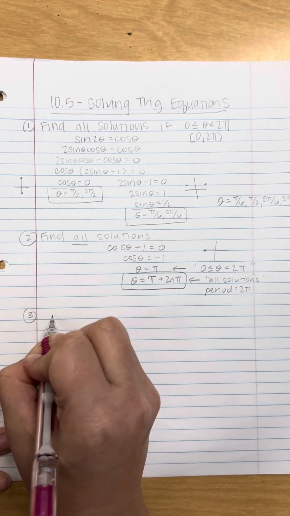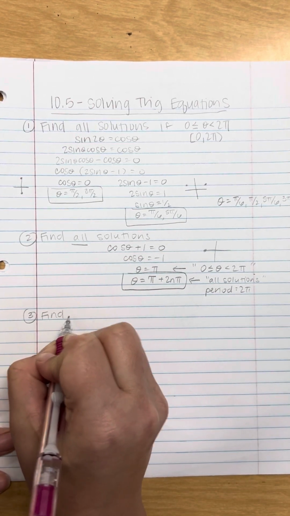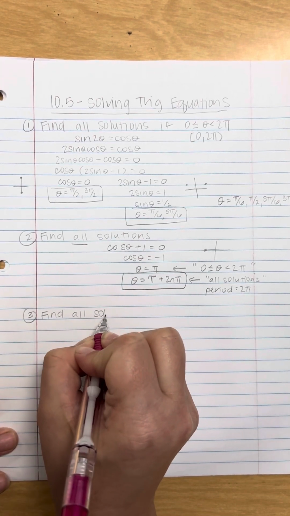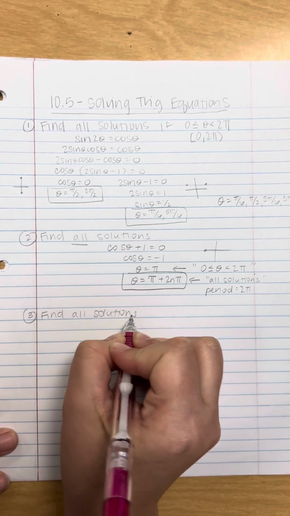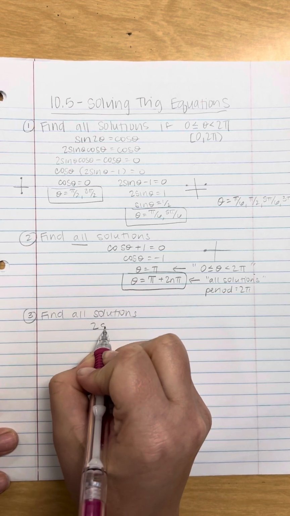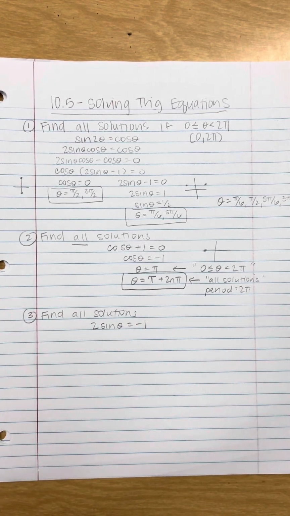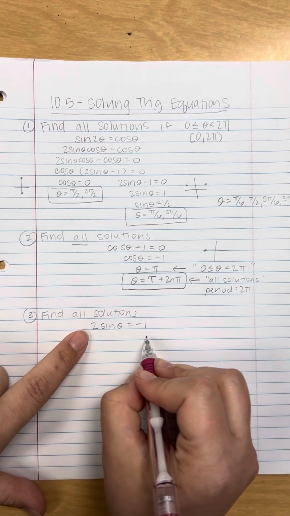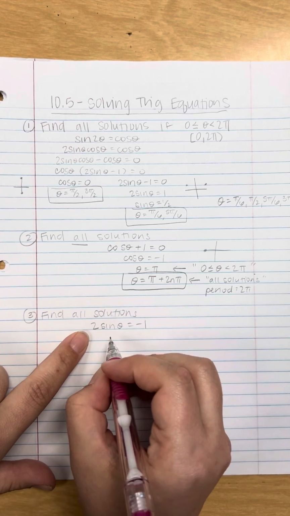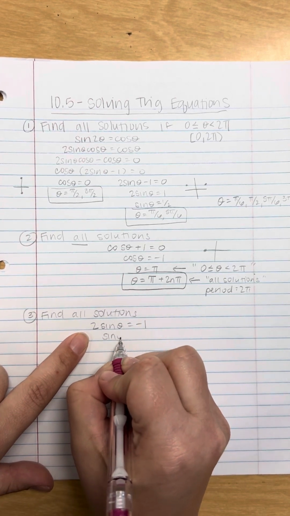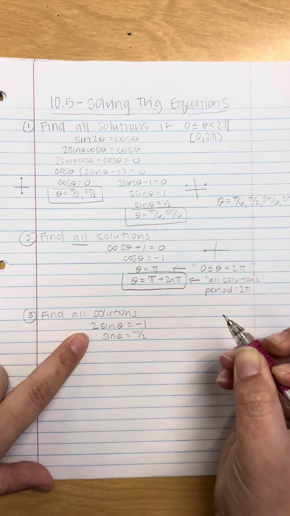Let's do another one that is all solutions. This one is going to be 2 times sine of theta equals -1. Again, I only have one trig function happening, so I don't have to worry about factoring out anything like that. I can just continue to move things away from my sine of theta so I can isolate that. I have sine of theta equals -1/2.